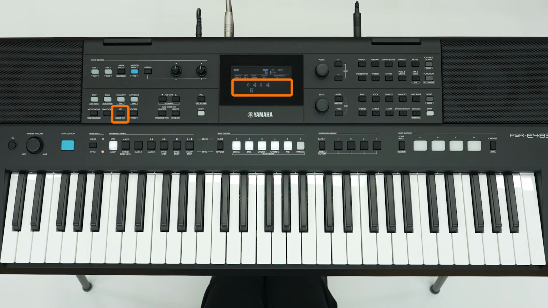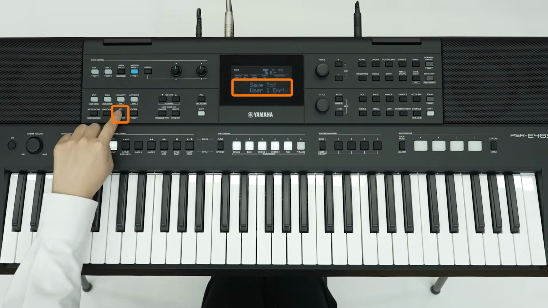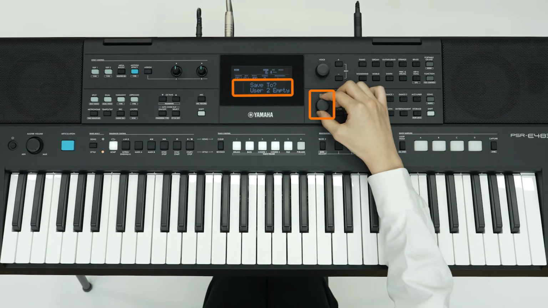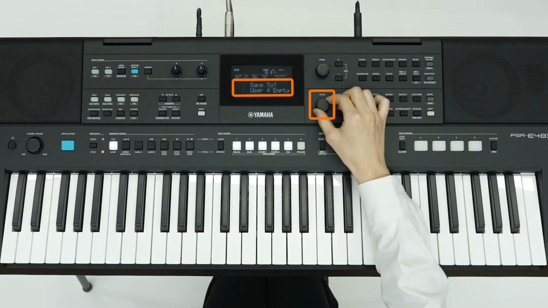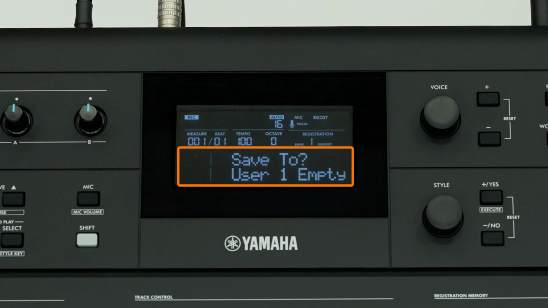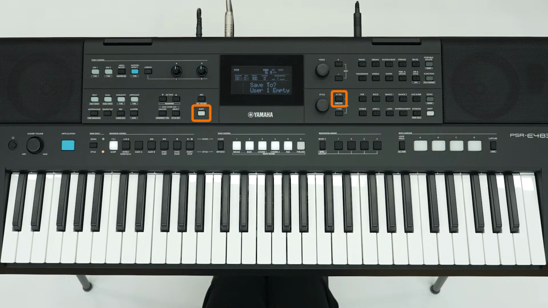Then, select the location to save the data. By rotating the style dial, you can change the location to save the chord progression data. It shows Empty if the location stores no chord progression data. Here, save the data to User 1. To save the data, press the +/Yes button while pressing the Shift button.